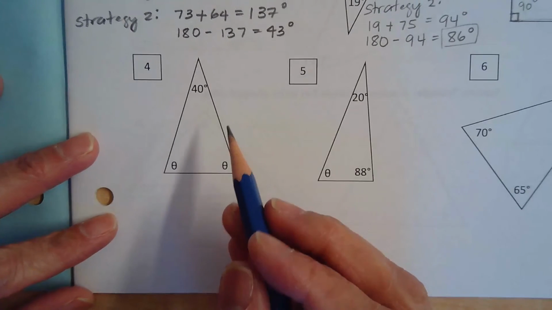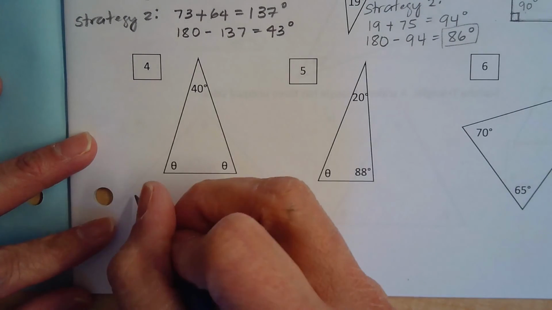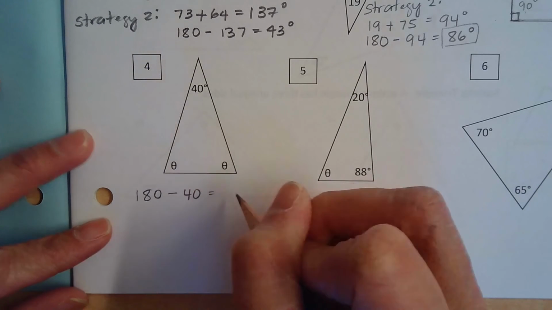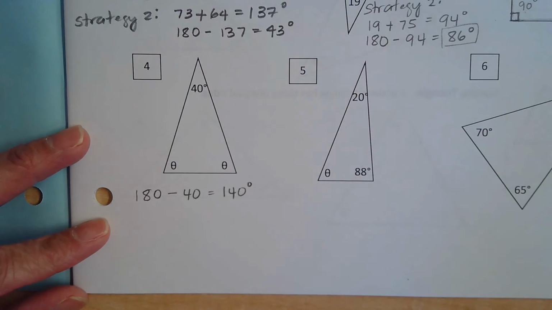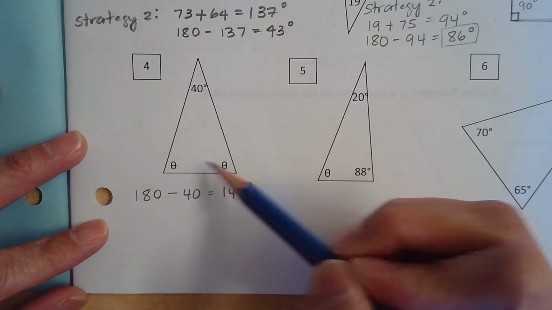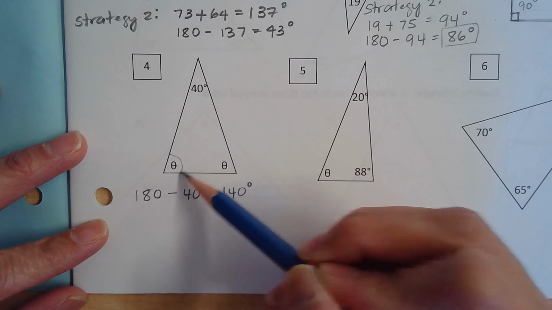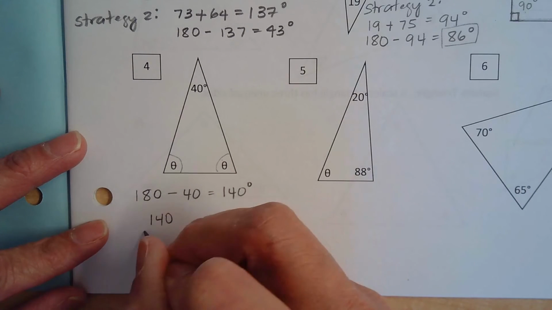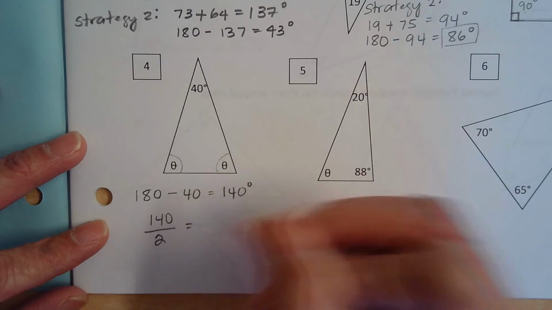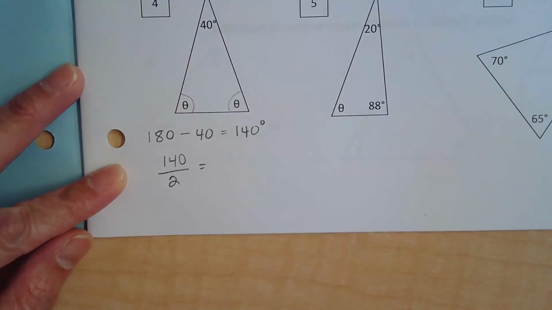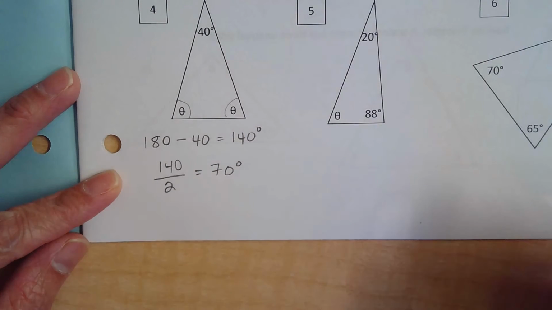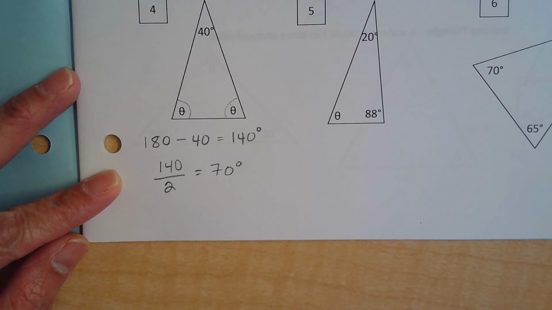So this is what she's saying. I know 180, if I take away 40, I have 140 degrees left. 140 degrees left for these two. I got 2 of them, so 140 divided by 2 thetas, because you have the 2 theta there, it's going to give us 70 degrees.